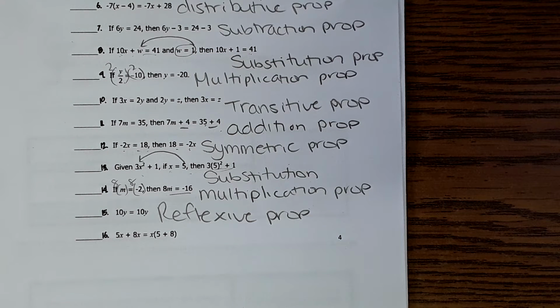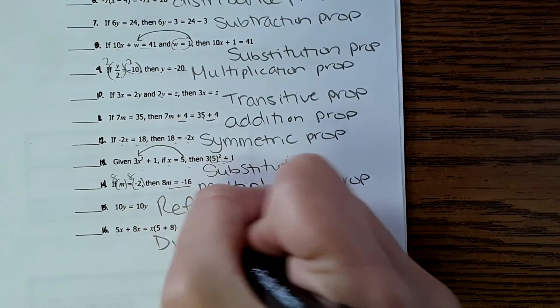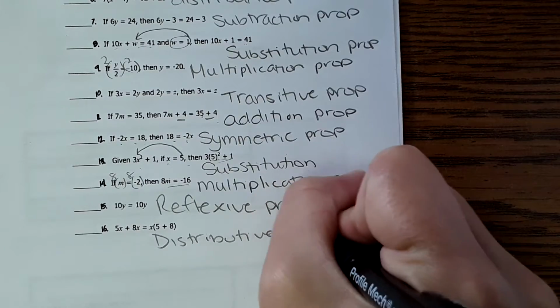And last but not least, what is that one? Perfect. Okay, before you turn your page, there's one more I wanted to show you.